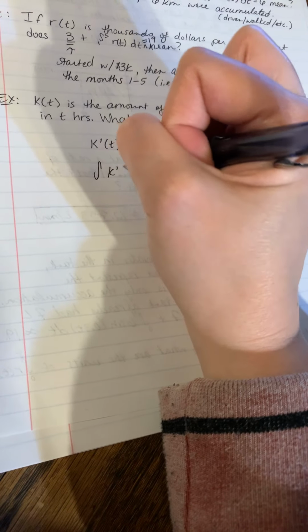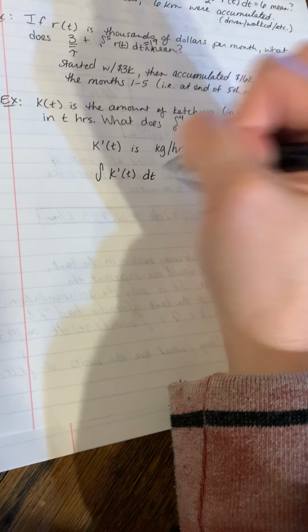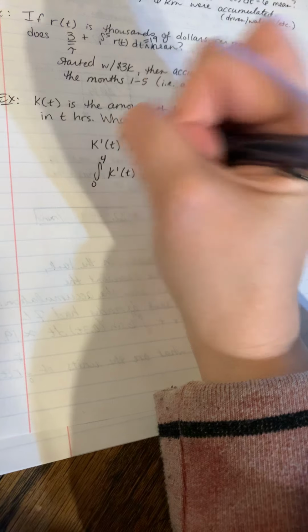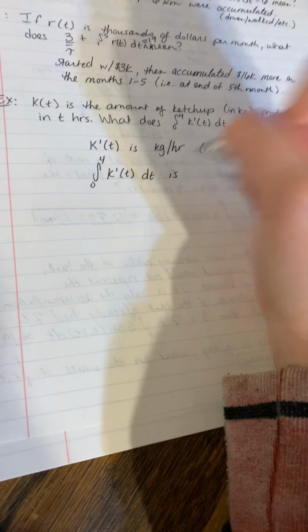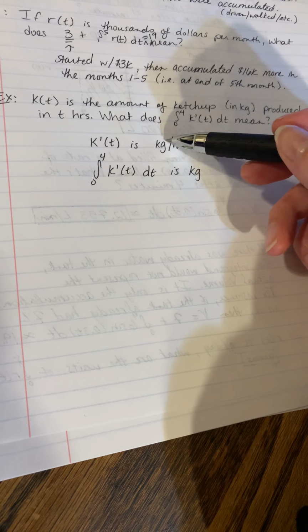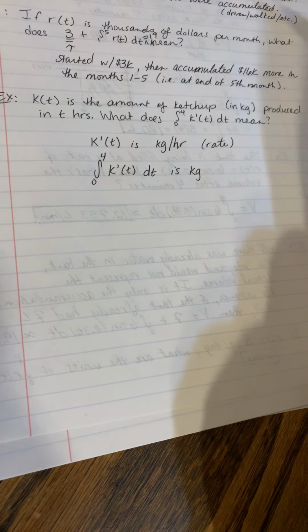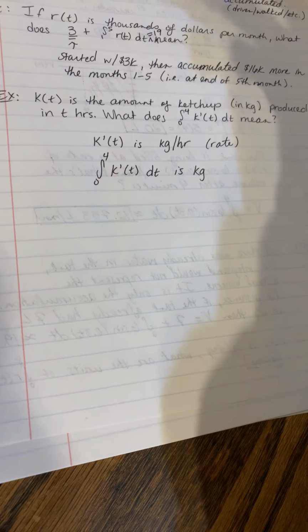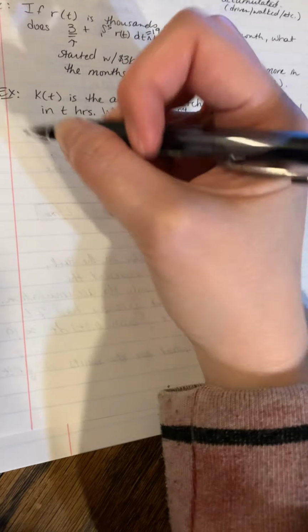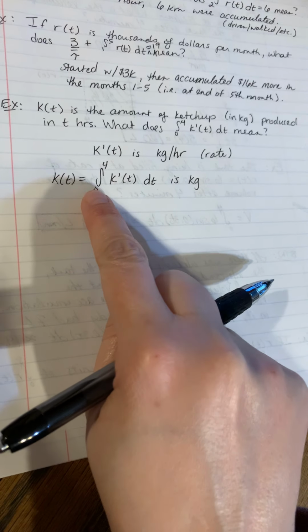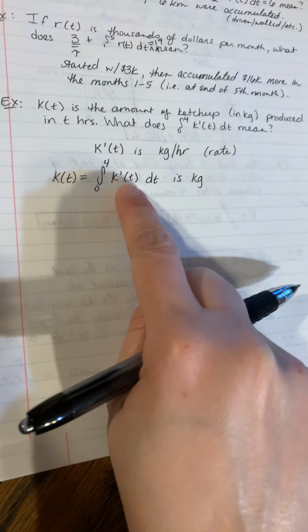So then the antiderivative of k prime of t dt, from 0 to 4, is just kilograms, because the antiderivative of a rate is just the measurement, okay? In other words, that's just back to k of t. K of t is the antiderivative of the derivative, right?